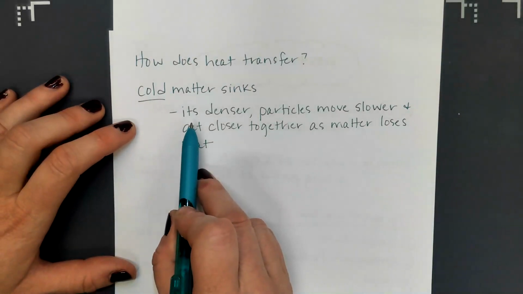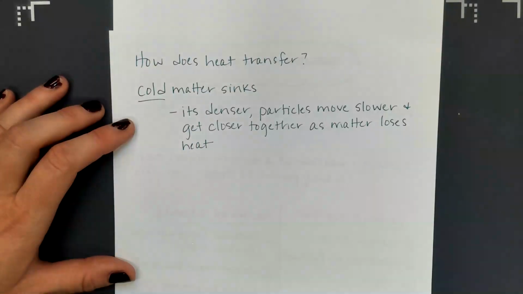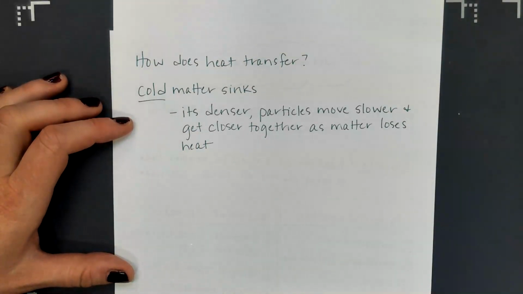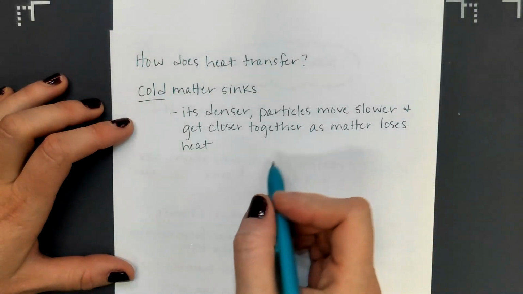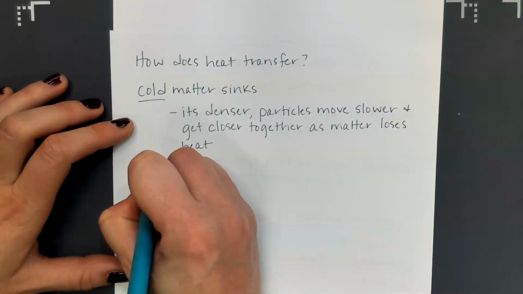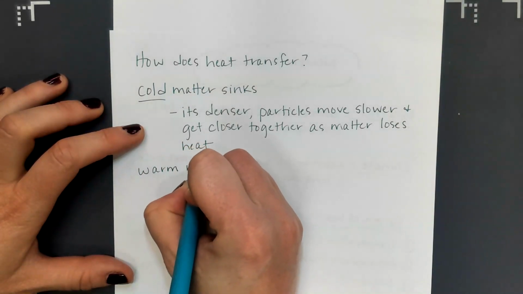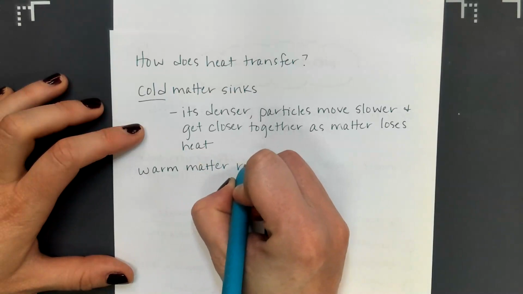Eventually, if they cool too much, they'll turn into another phase of matter, right? If it's air, it'll turn into a liquid. If it's liquid, it'll turn into a solid. But on the opposite side, warm matter, and this could be a liquid or a gas, rises.